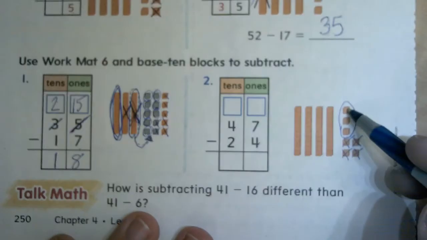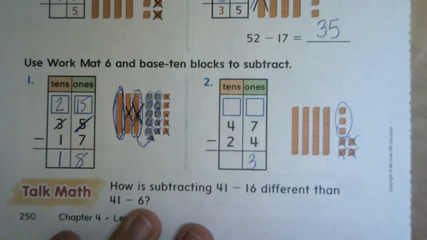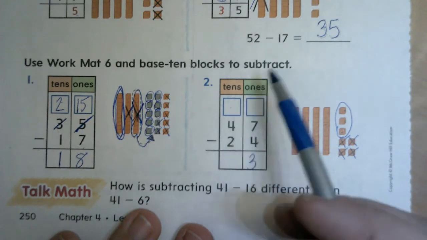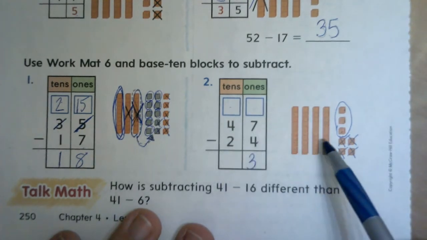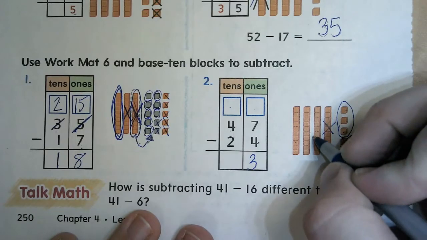In my ones place, I just told you I have 3 left, so I'm going to put a 3 in my ones place. In my tens place, I didn't need to regroup, so that box is blank. So I have 4 straights, and I want to take away 2. So let's take away 1, 2.